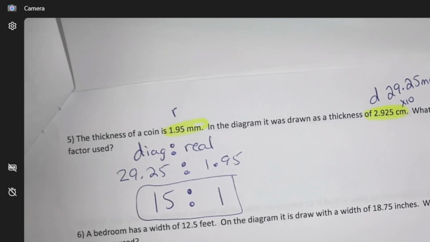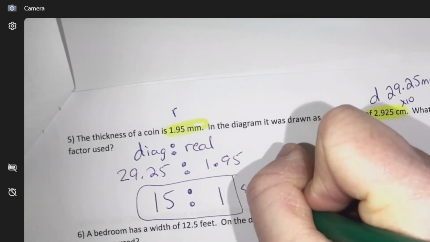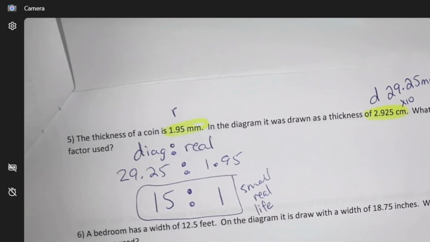So every 15 on the diagram was only 1 in real life. So the real life object was really small. Does that kind of make sense? Right? Because I kind of blew it up to draw it on the paper.